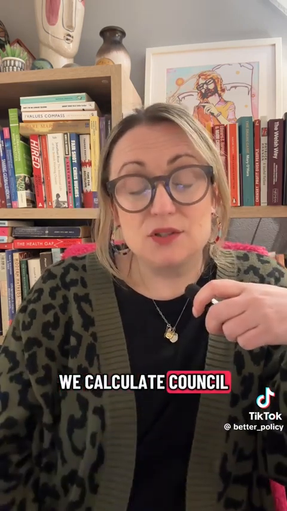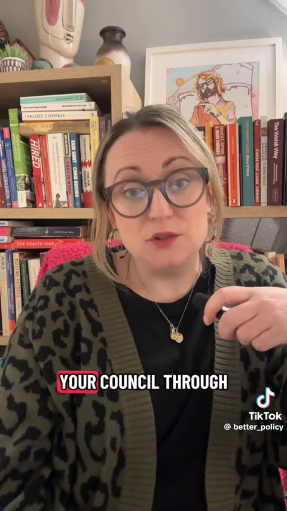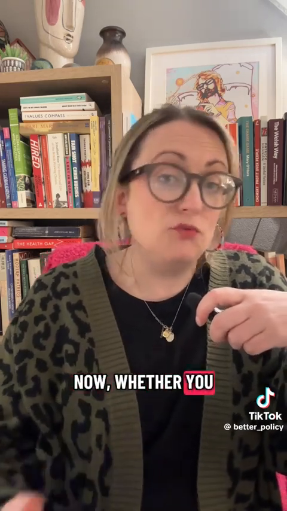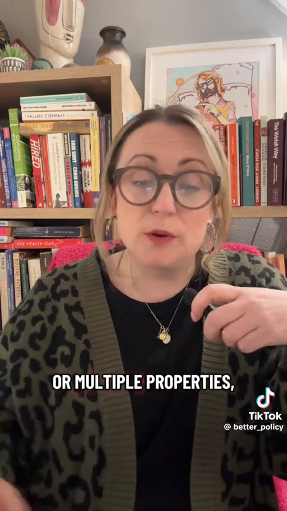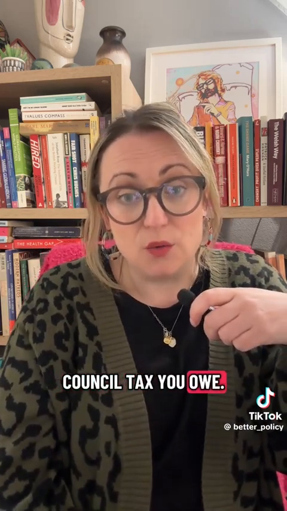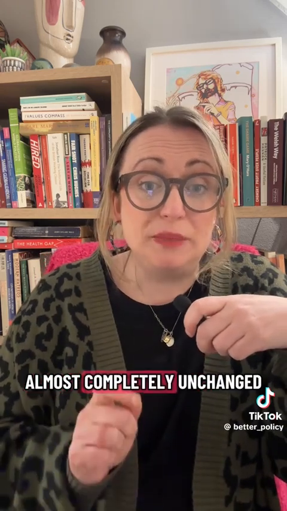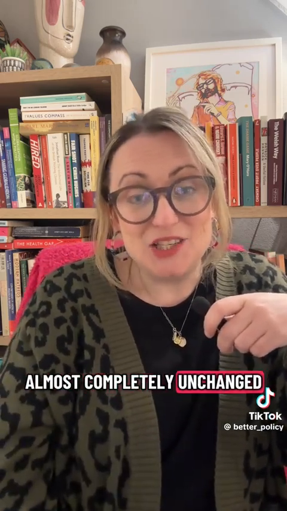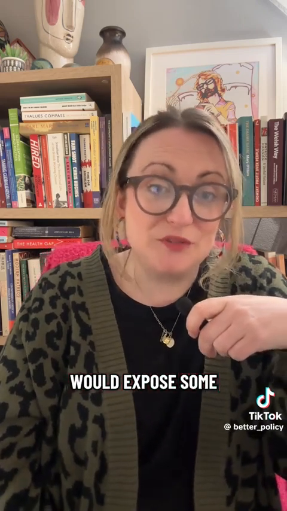We calculate council tax and how much you owe your council through the value of the property you live in. Whether you rent that property or own multiple properties, it's the house that you live in as an individual. That's how we calculate how much council tax you owe. Council tax is almost completely unchanged since 1993. One of the reasons that it's almost completely unchanged is because to change it would expose some of its flaws.